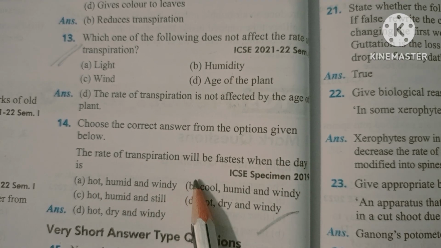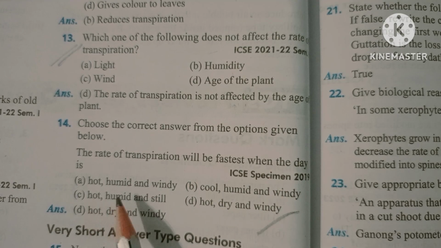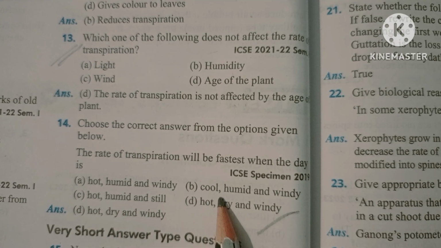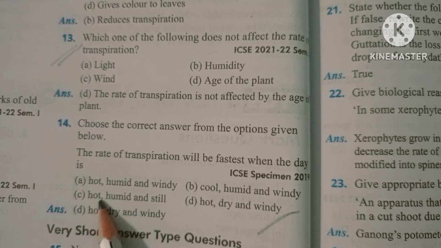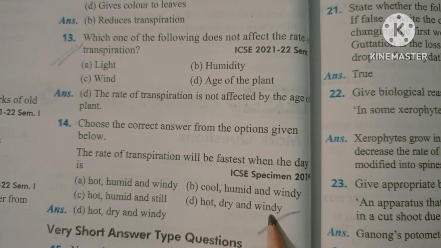The rate of transpiration will be fastest when the day is: hot, humid and windy; cool, humid and windy; hot, humid and still; hot, dry and windy. The answer is hot, dry and windy.